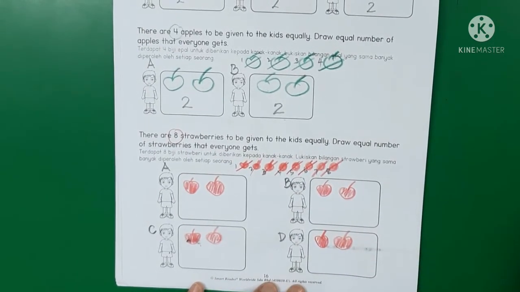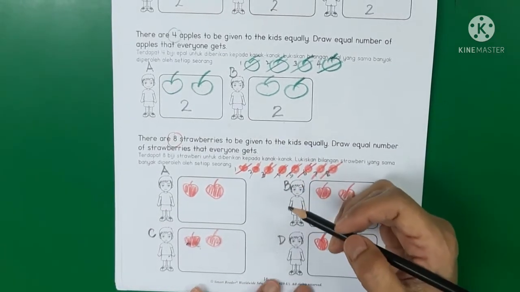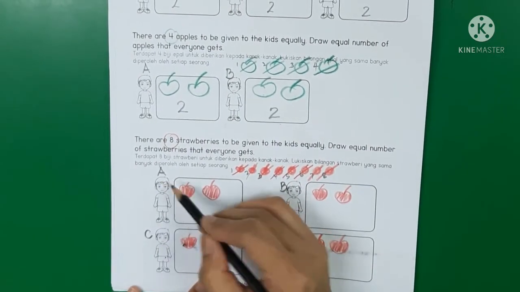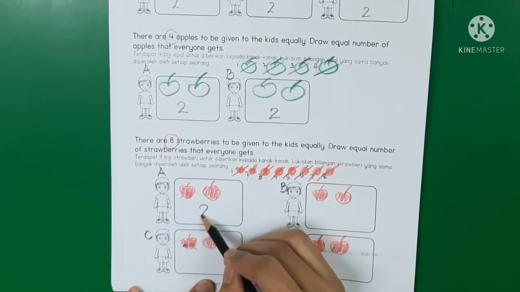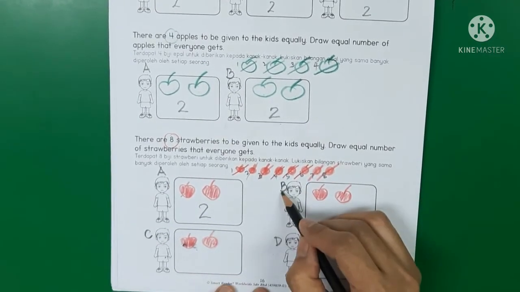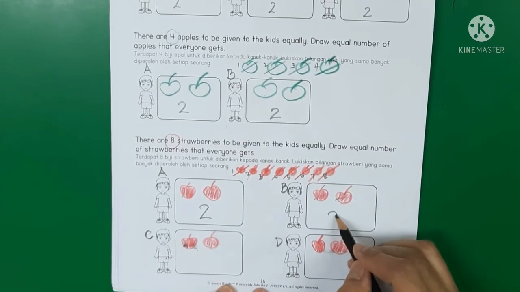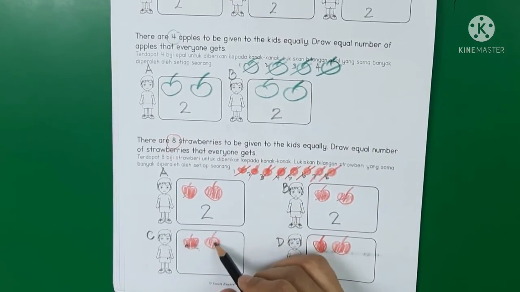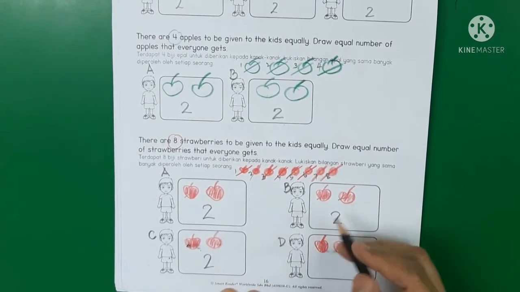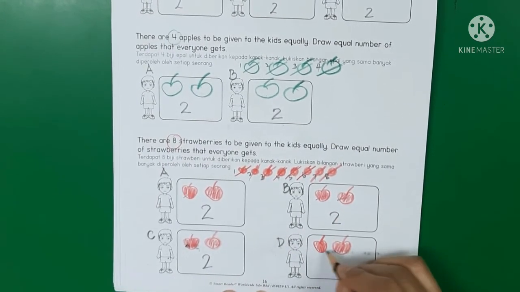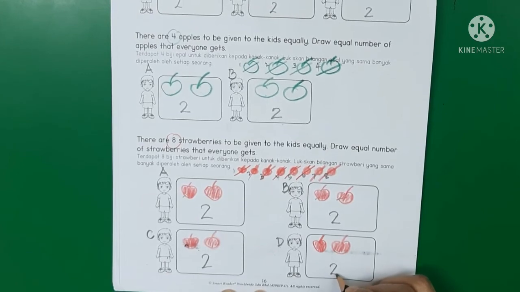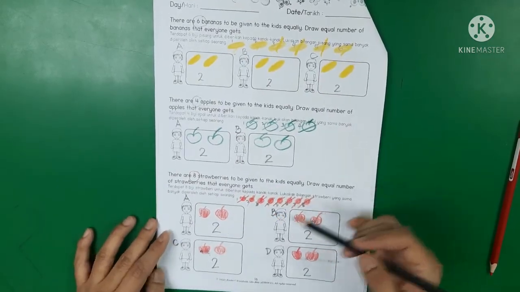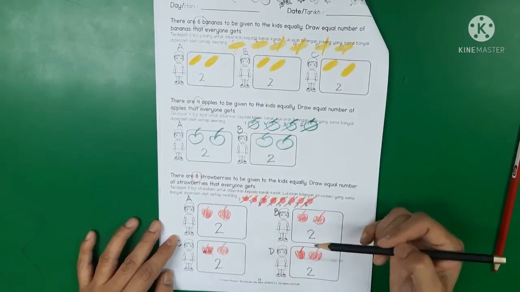Now let's count how many strawberries we have given to each student. Student A gets 1, 2 strawberries. Student B gets 1, 2 strawberries. Student C gets 1, 2 strawberries. And student D gets 1, 2 strawberries. So we have distributed equally 2 strawberries to each student.